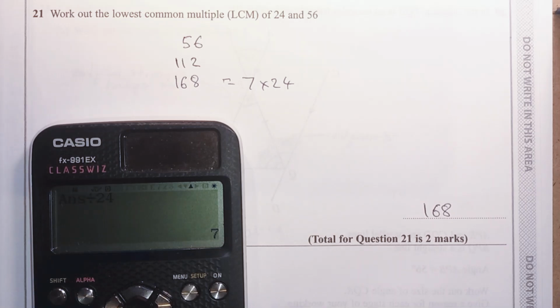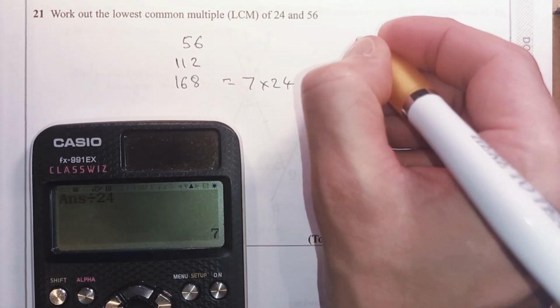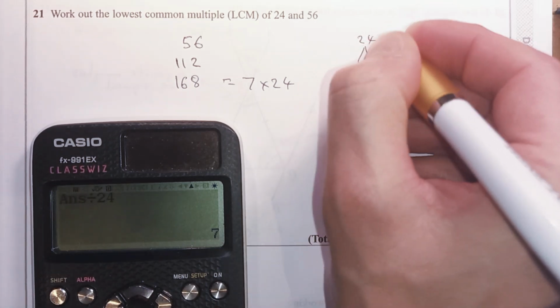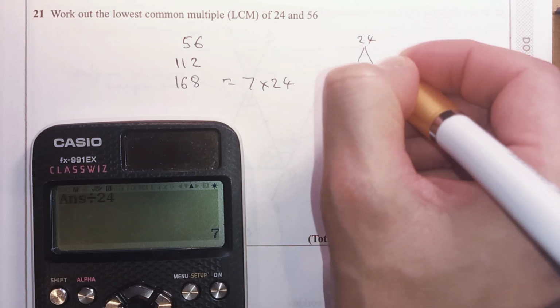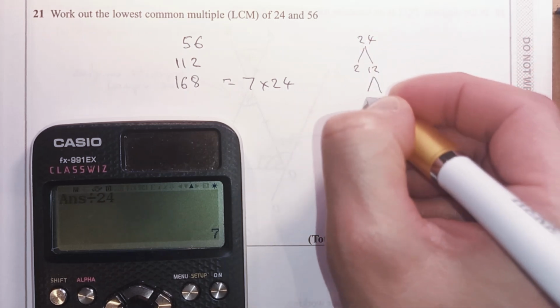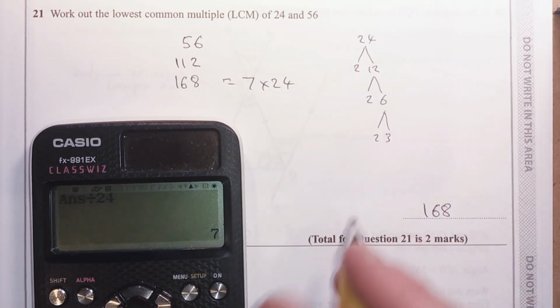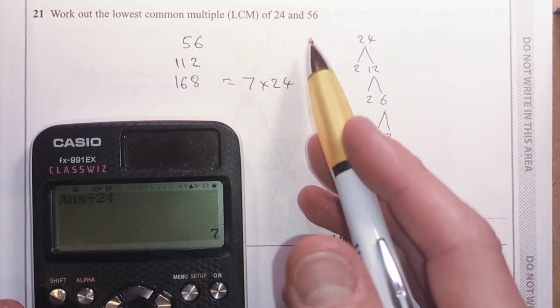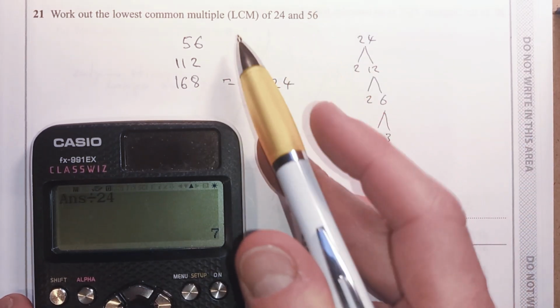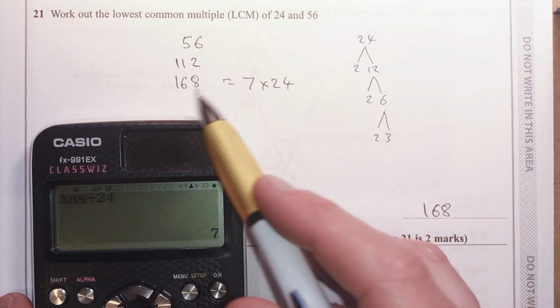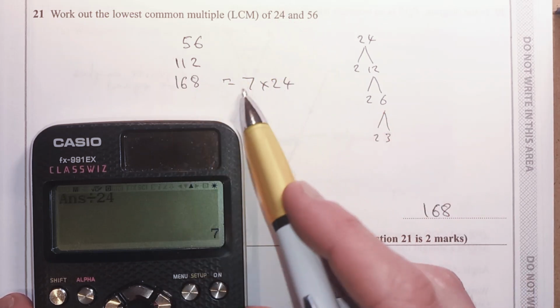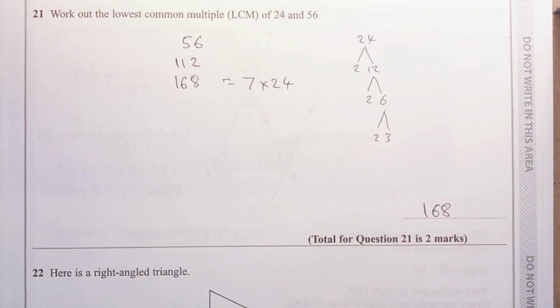If you want, you can do it with prime factorisation. So you can take 24 and break that up into 2 times 12, and 12 we can do 2 times 6, and then 2 times 3, and do it that way. But actually, when you've got numbers like this, do the times table of the bigger number and just keep dividing the other one into it until it goes a whole number of times.